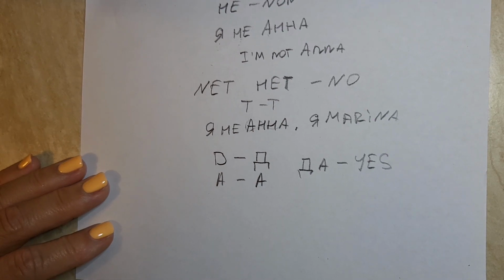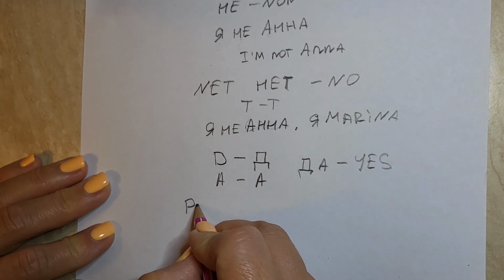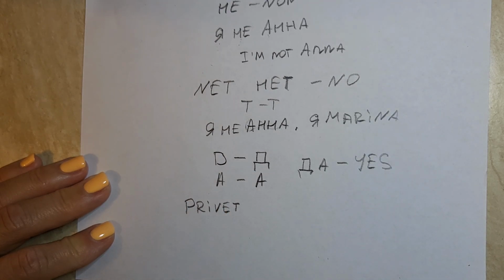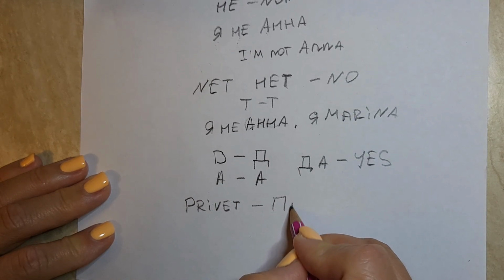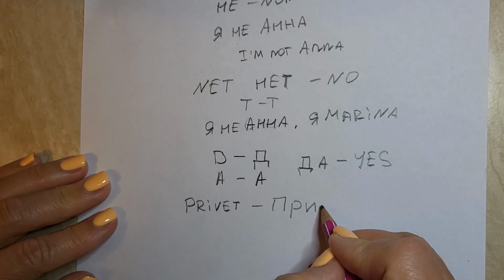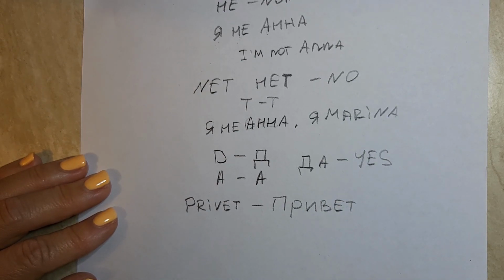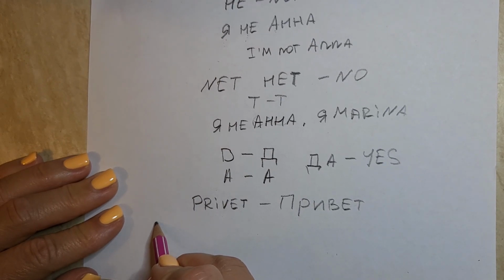Greetings. For a greeting in Russian you can say привет. Here you can see four letters that look similar to ones you know.